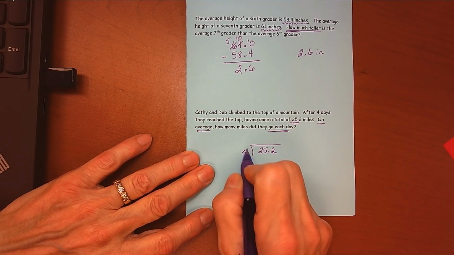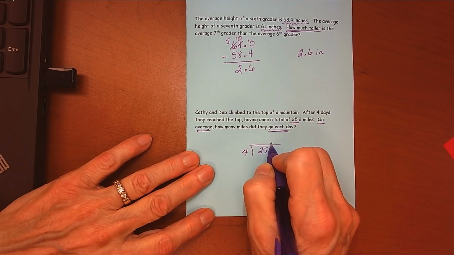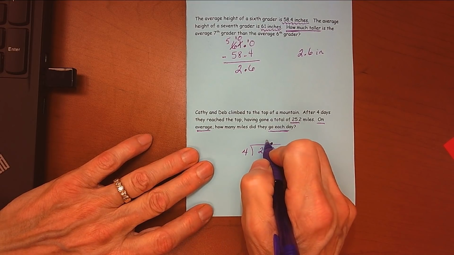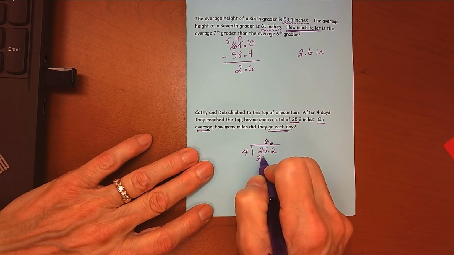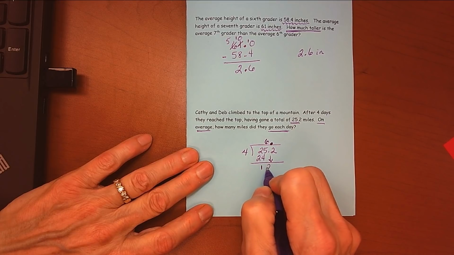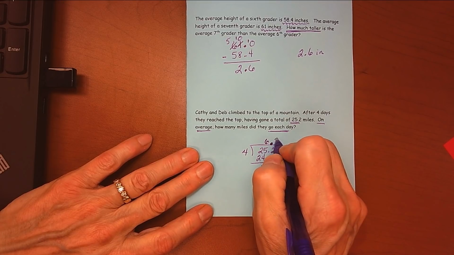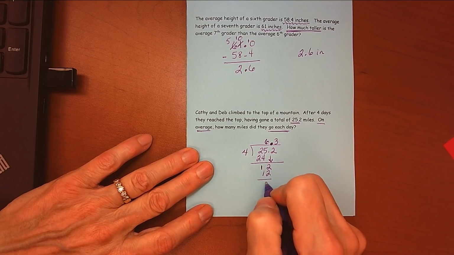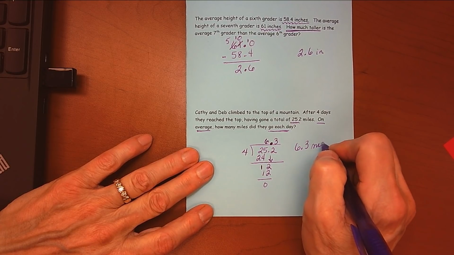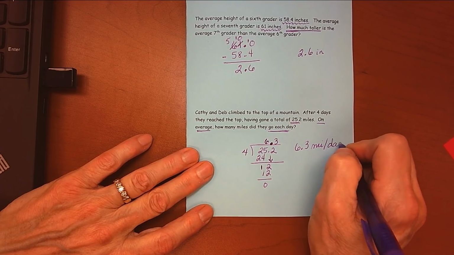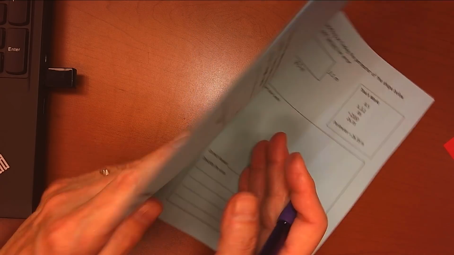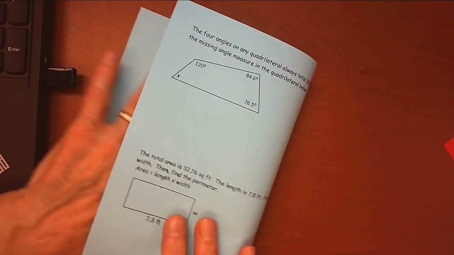I don't have any decimals out here, so I can just slide or raise that decimal point to the roof. 4 divides into 25 6 times, which is 24. Subtract and I get 1. Bring down my 2. And then 4 divides into 12 3 times. And so on average, the girls went 6.3 miles per day. All right, stop the video as often as you need to get those down. I'm going to fold in here.